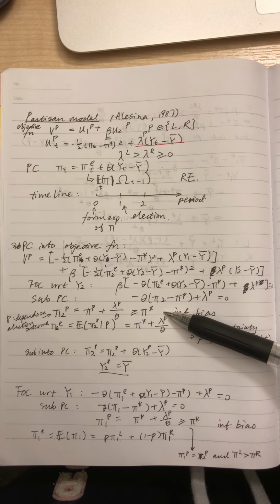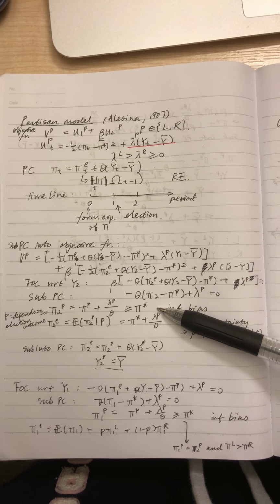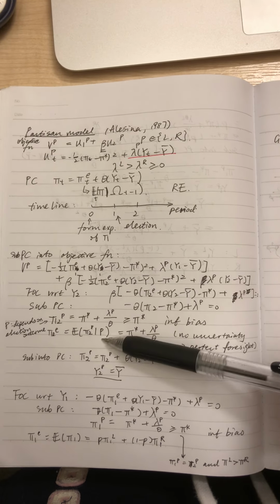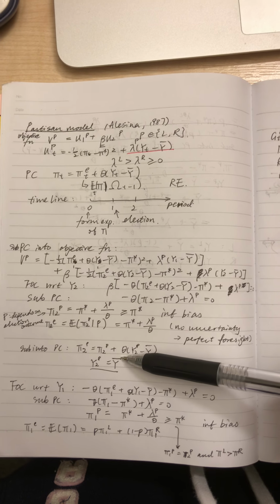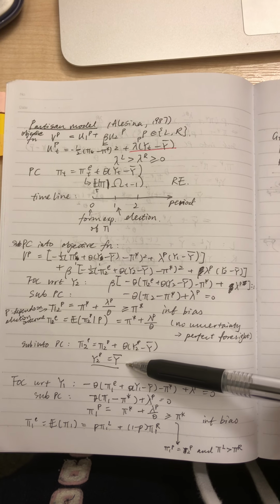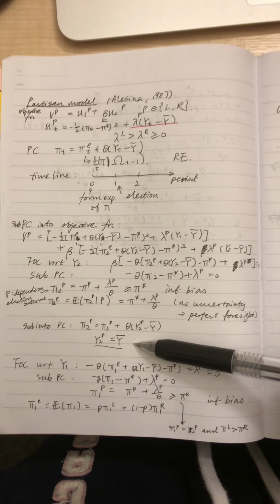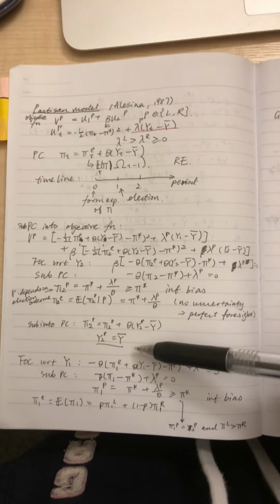They will choose a specific lambda 2. Okay, we substitute this and this into the Phillips curve, so we get that Y2 is equal to Y bar, and this is the natural rate hypothesis.